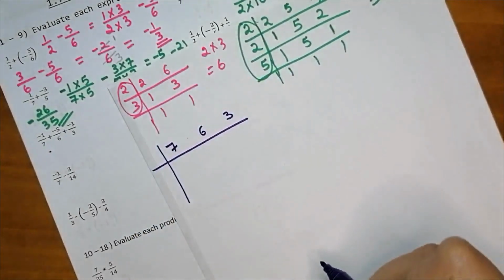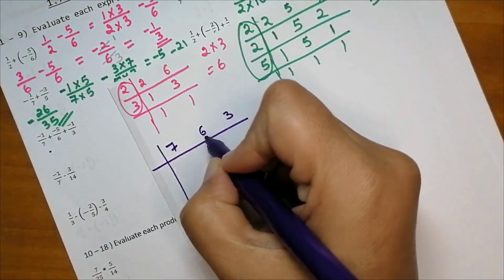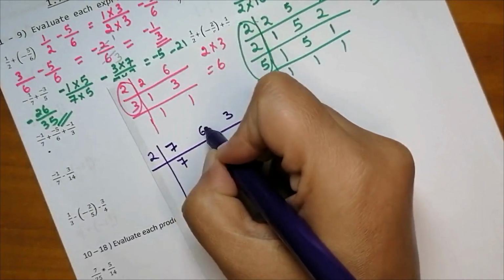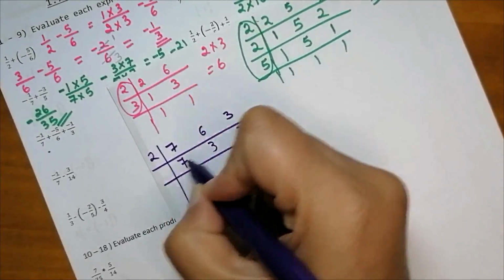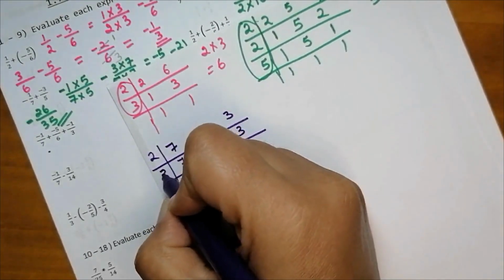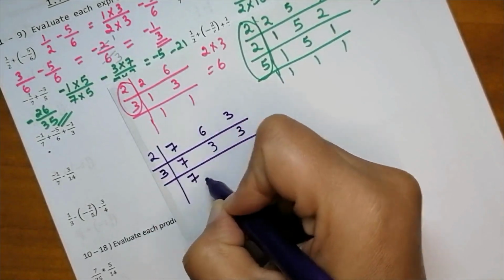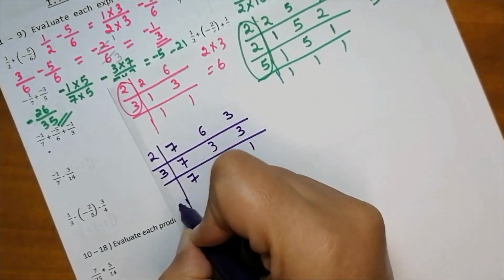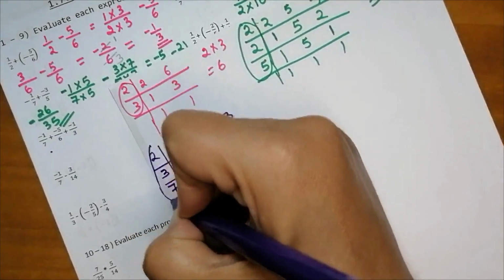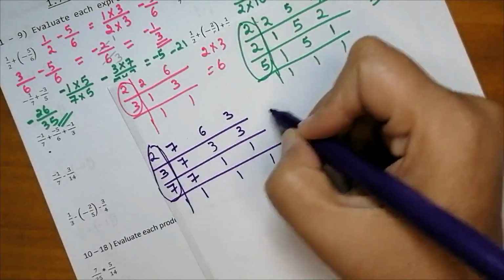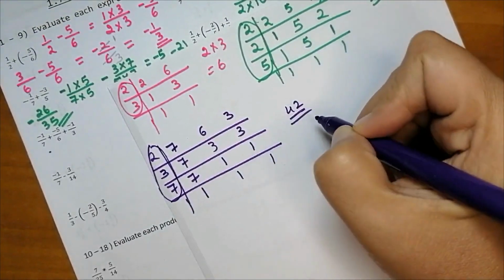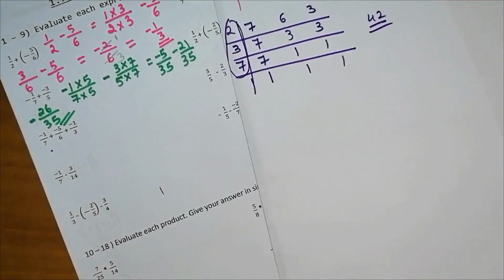Okay? So we'll start with 2 because we have 6 here, right? So 2 will be here, 7 will stay as it is. 2 times 3 gives us 6, 3 will stay as it is. Then we have now 7, 3, 3. So we don't need to do with 2, we'll do with 3 now. 7 stays as it is, 1, 1, right? Then 7, this is 1, 1, 1. So these are our prime factors, and our LCM is 2 times 3 is 6, 6 times 7 is 42. Okay, so we need to have LCM as 42.